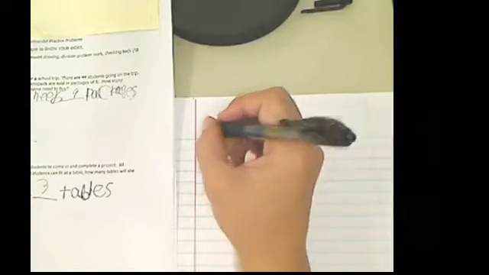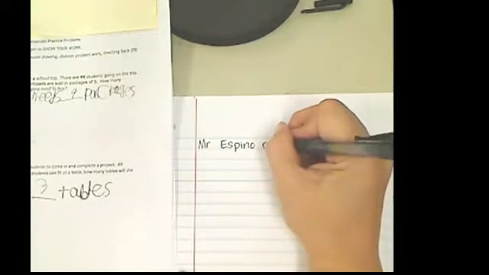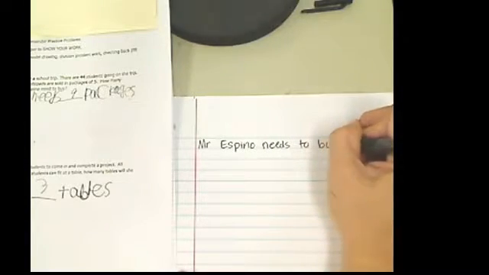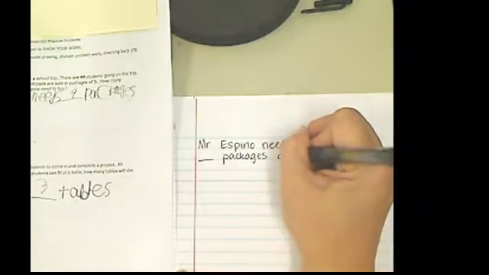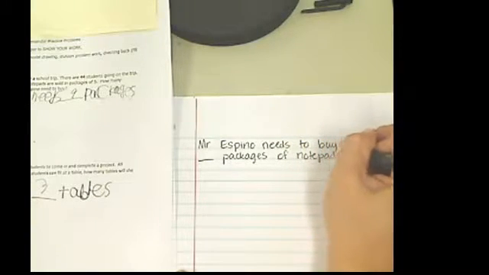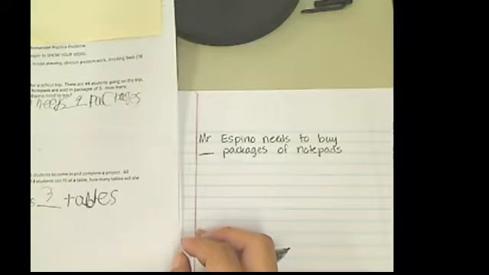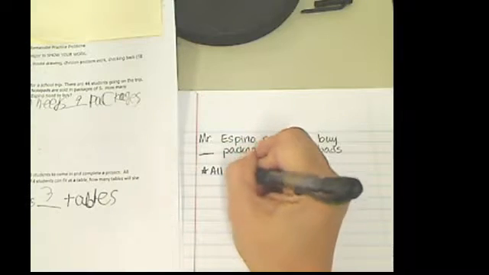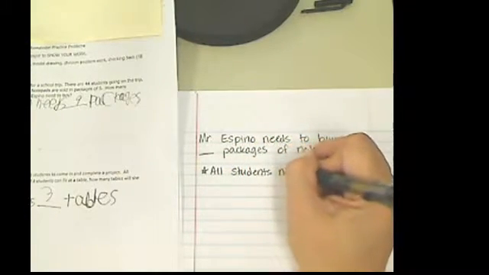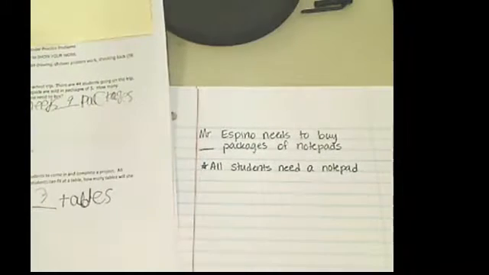So we start with a sentence frame. Mr. Espino needs to buy blank packages of notepads. So what's the important thing in this problem? He's taking his students on a trip. Each student needs a notepad. So what we need to take care of is all students need a notepad. Can't have a student without a notepad. So that's the important note that we need to make.